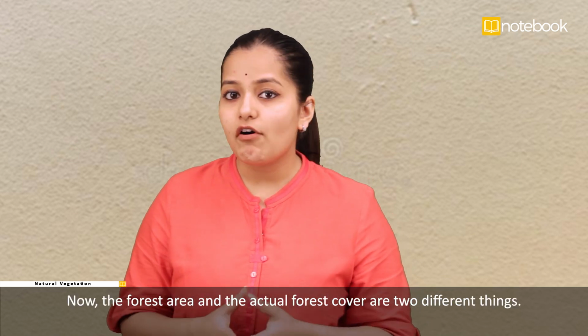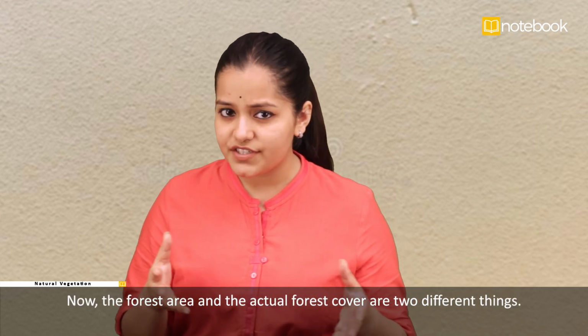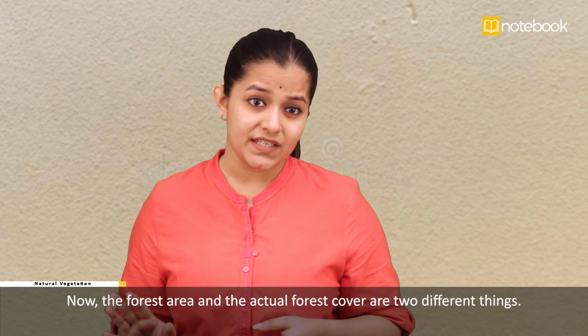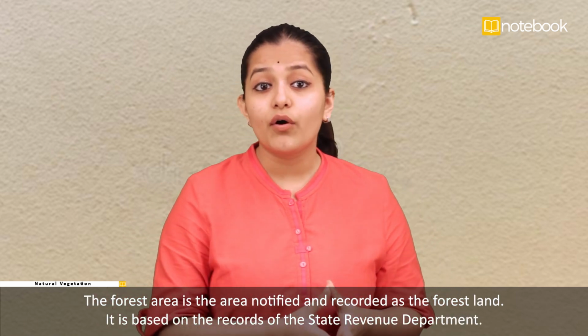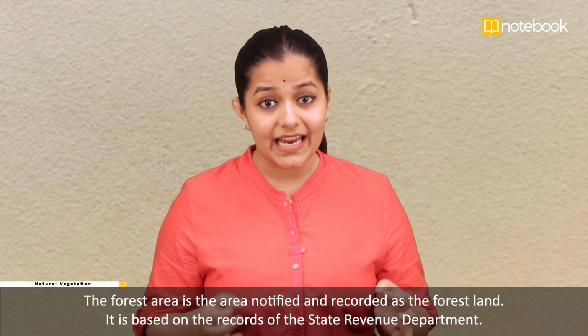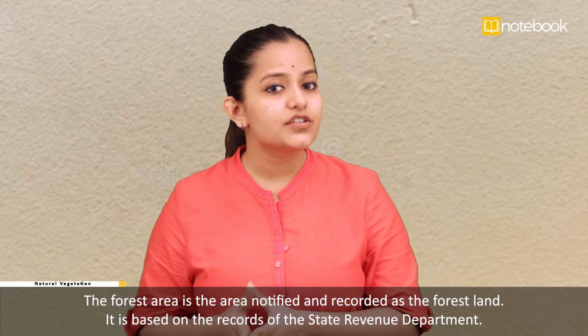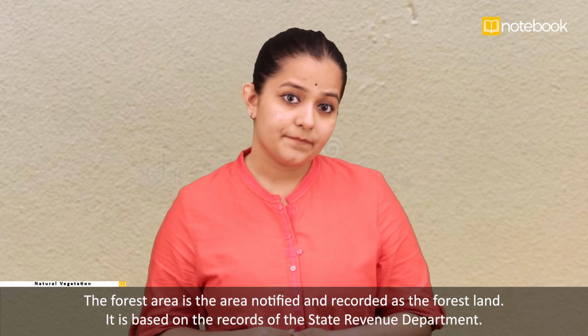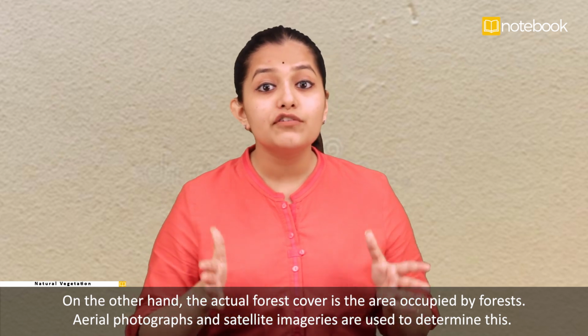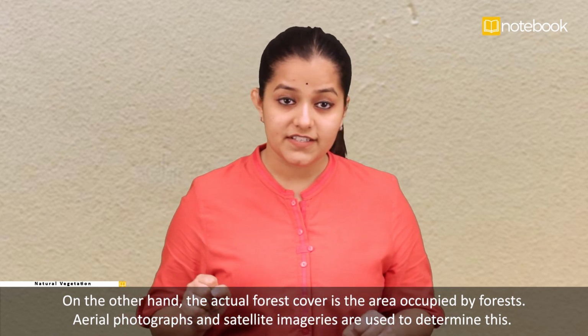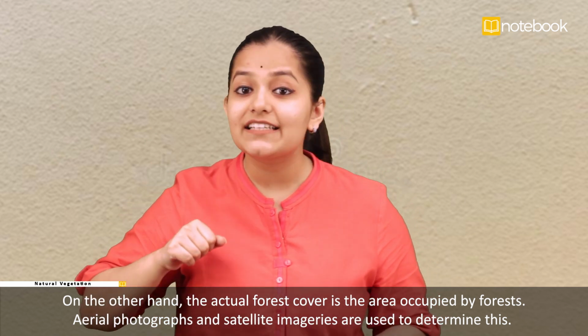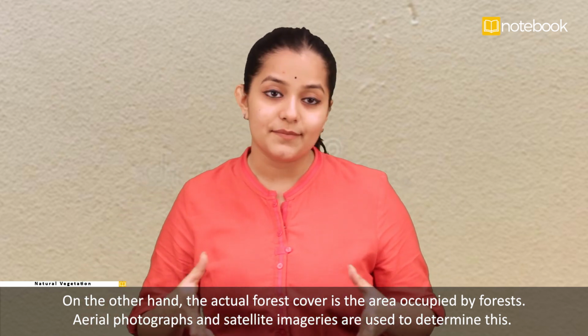Now, the forest area and the actual forest cover are two different things. The forest area is the area notified and recorded as the forest land. It is based on the records of the State Revenue Department. On the other hand, the actual forest cover is the area occupied by forests. Aerial photographs and satellite imageries are used to determine this.